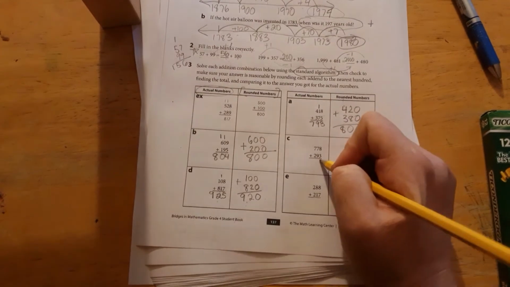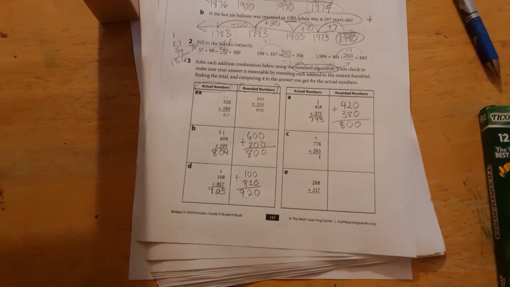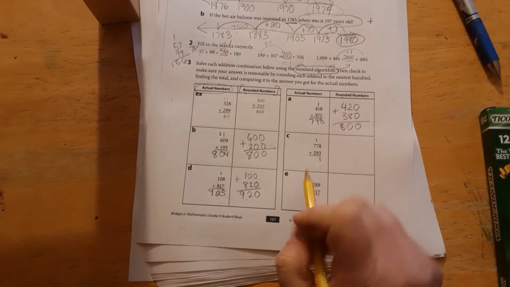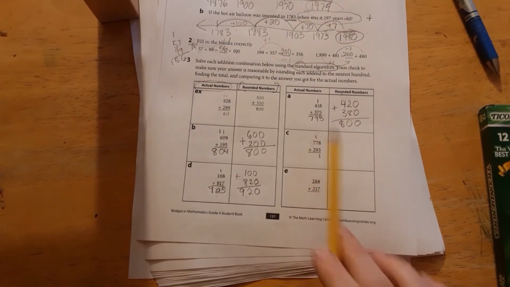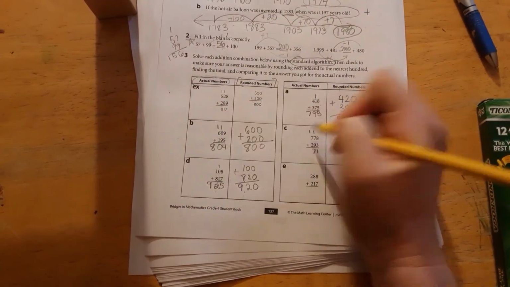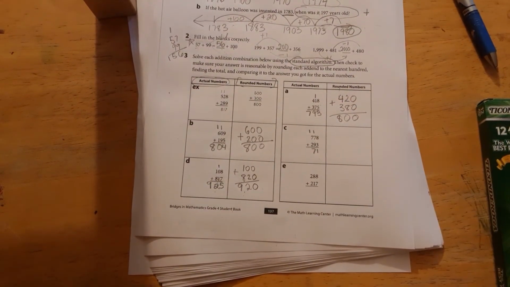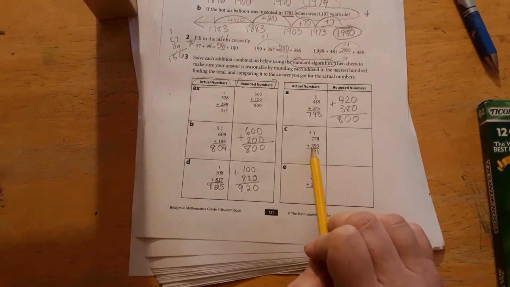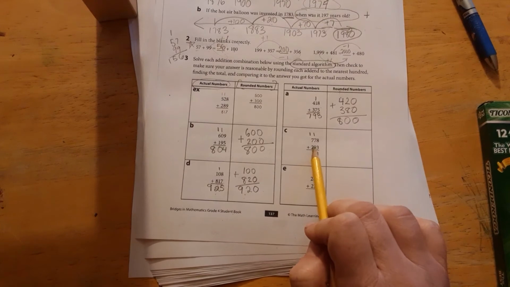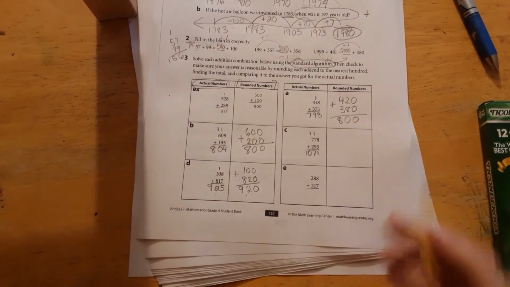8 plus 3 is 11. Carry my 1 to the tens. 7 plus 1 plus 9. I'm going to choose to do 9 plus 1 first because that gives me a 10. And then plus 7 more is 17. 7 plus 2 plus 1. 1 plus 2 is 3. 3 plus 7 is 10.